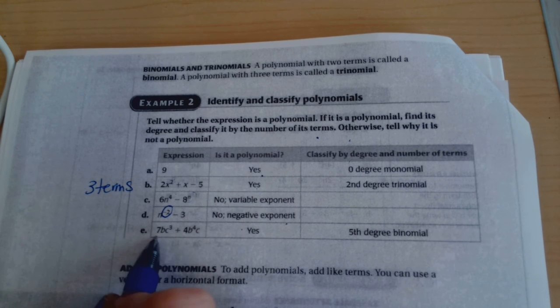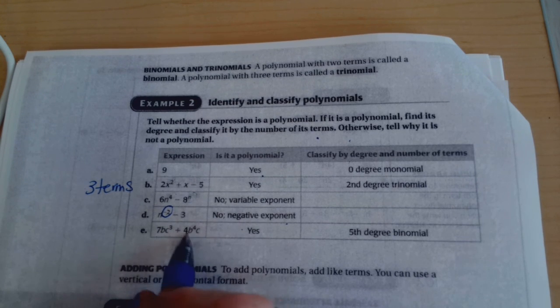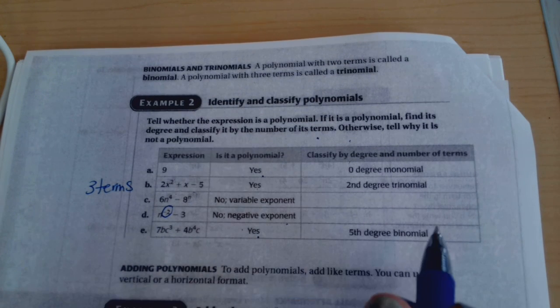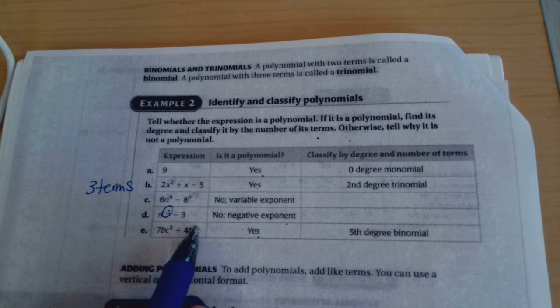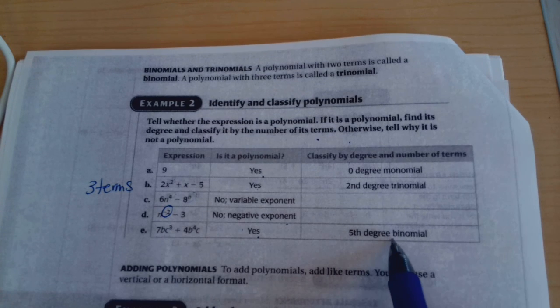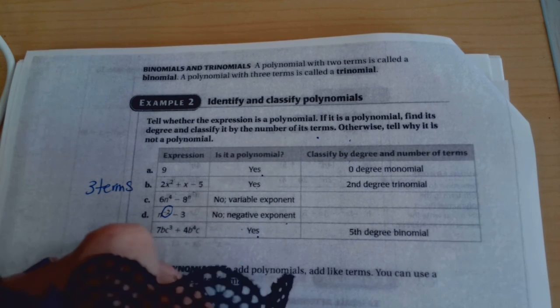Then the last one, 7bc to the 3rd power plus 4b to the 4th power times c. Everything looks good here. Yes, it is a polynomial. And remember, so count, you've got 3 plus 1 is 4, 4 plus 1 is 5. So it has a degree of 5, or to the 5th degree, and it has 2 terms right here.